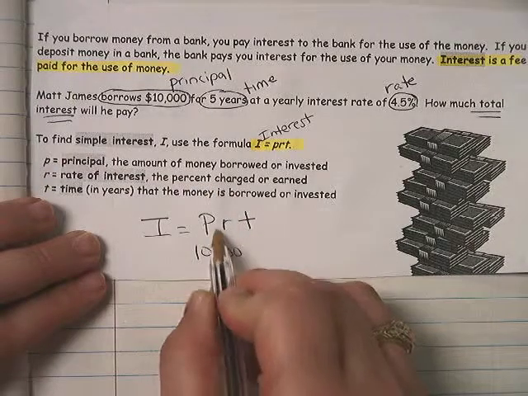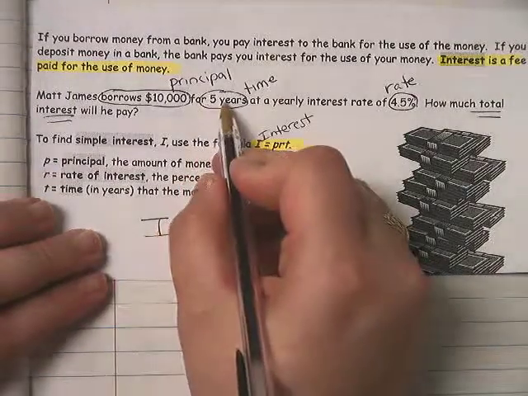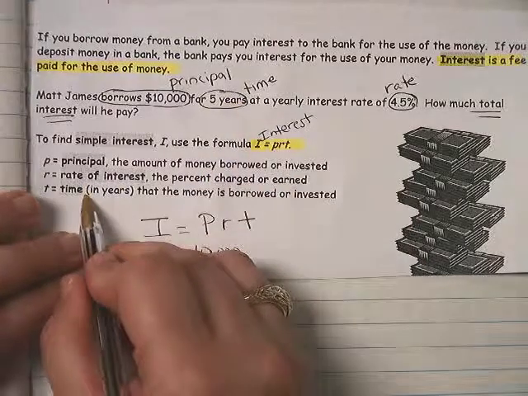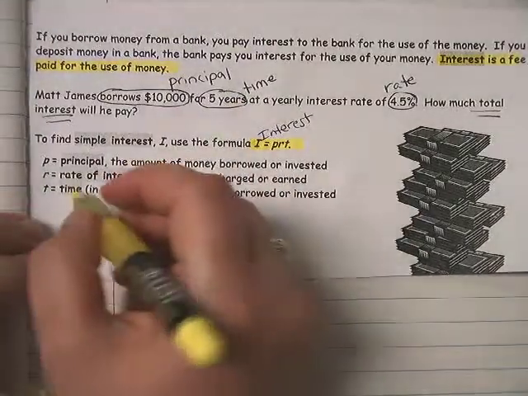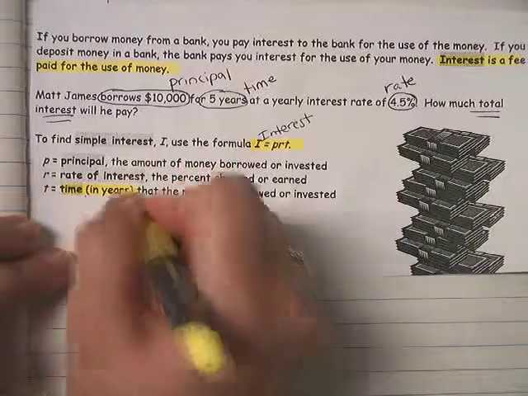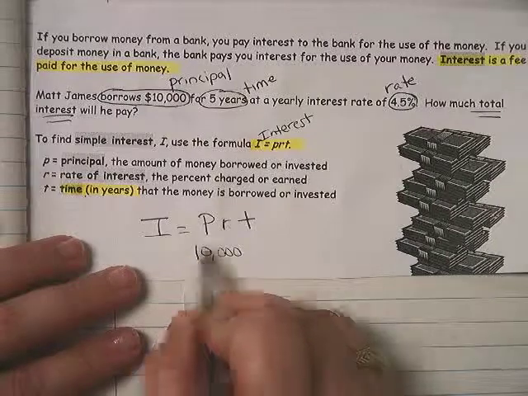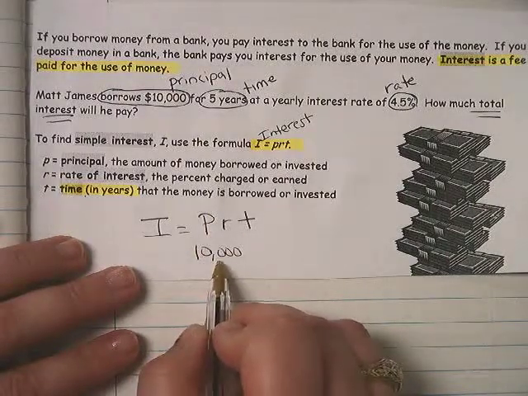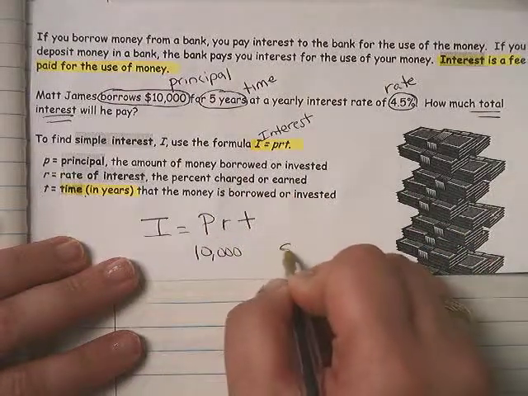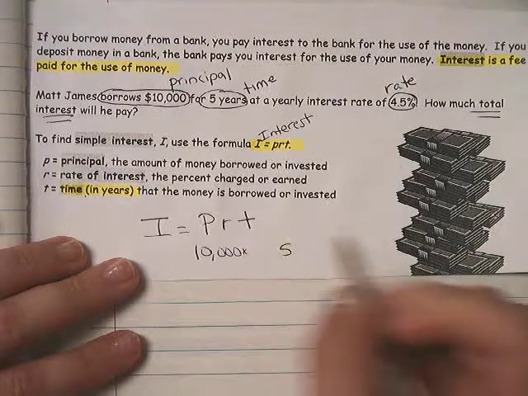Now these numbers don't have a symbol between them, so that means that we are multiplying. So 10,000. Now I have 5 years. If you come down here at time, this is super important. You want to make sure you realize time is always in years. So does that mean you can never borrow anything for less than a year? No, it just means you'll have to find a fraction or a decimal, and we'll do an example like that. Okay? So let's do this problem first.